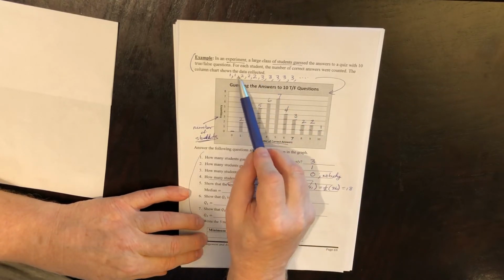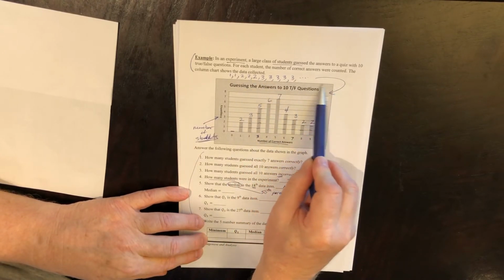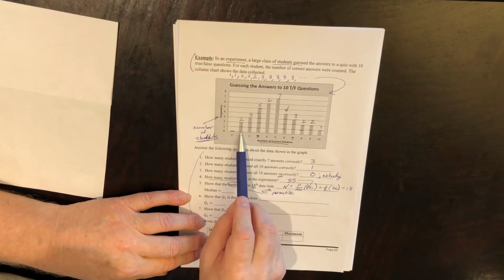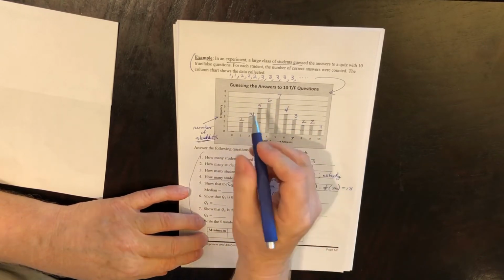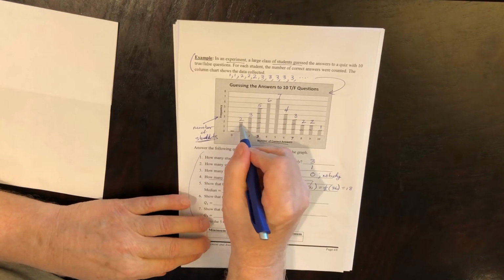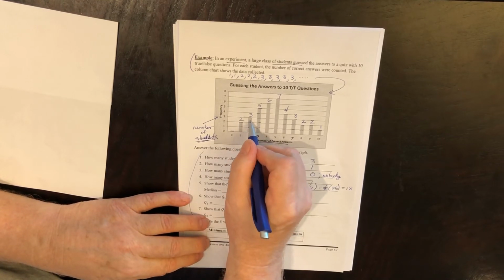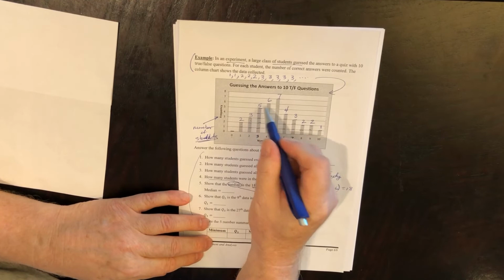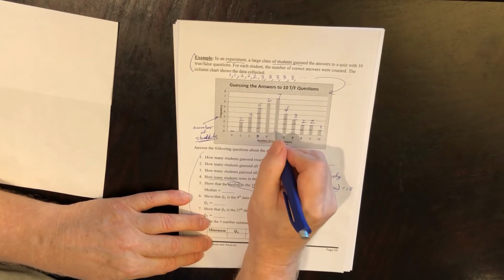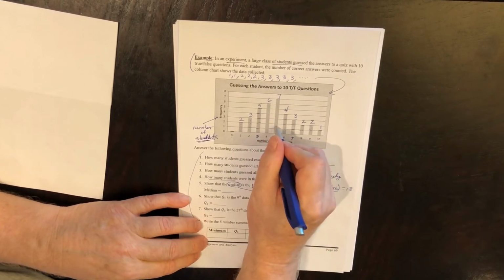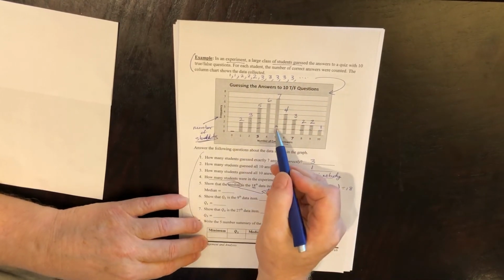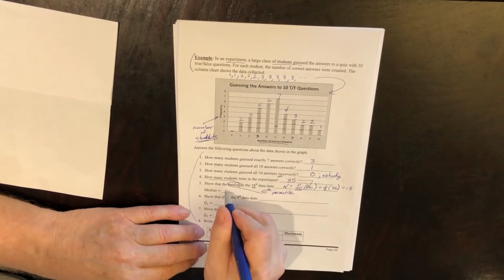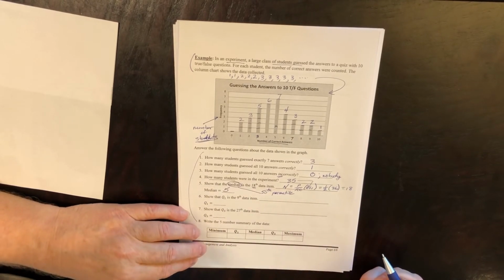Now, how many data items did I write down? Not 18. Can we find the 18th number just by looking at the column chart? Well, there's 2 1s, 3 2s, that's 5 numbers, another 5 is 10, and then 6 is 16, 17, 18. The 18th number is sitting there. If I wrote them all out, the 18th number would be a 5. The median is the number 5.